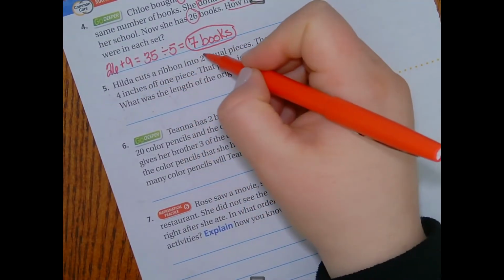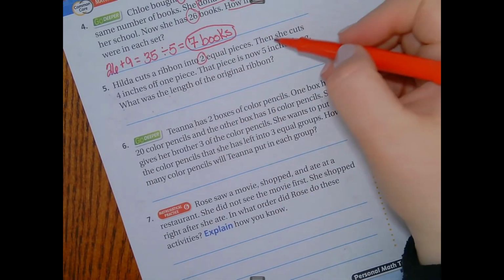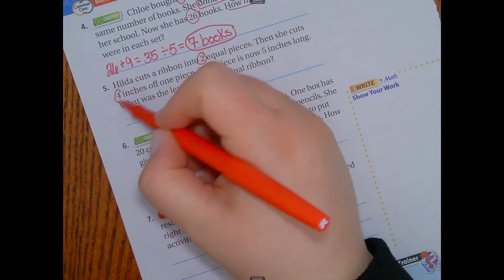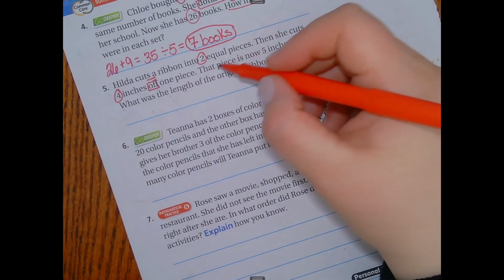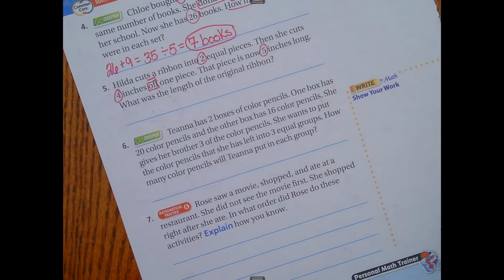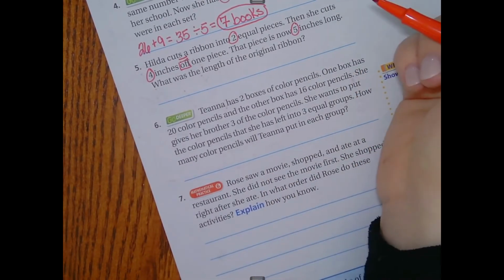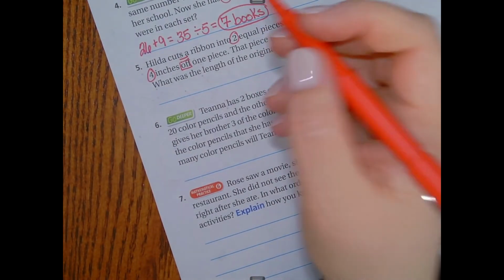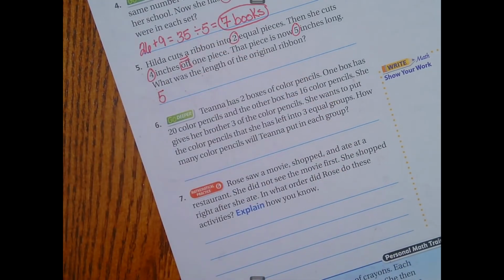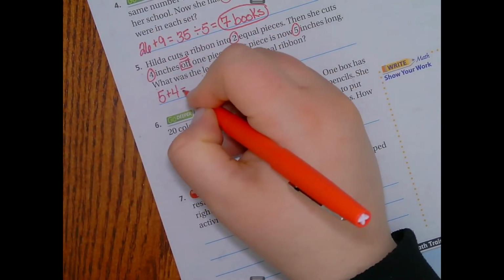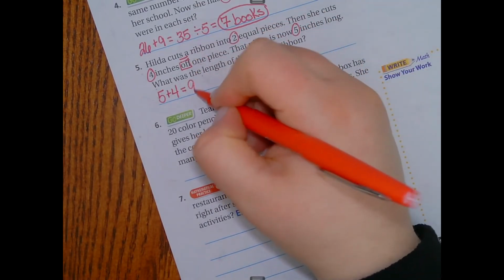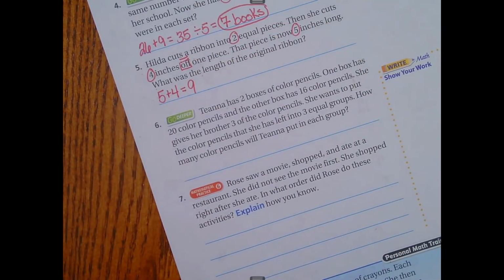Hilda cuts a ribbon into 2 equal pieces. Then she cuts 4 inches off one piece. That piece is now 5 inches long. What was the length of the original ribbon? Okay, so we're working backwards. This one piece of ribbon that we have left is 5 inches long. But it's only 5 inches long because she cut 4 inches off of it. So let's put those 4 inches back. 5 plus 4, that means the ribbon was originally 9 inches long.